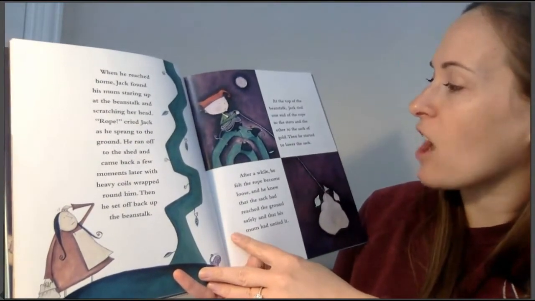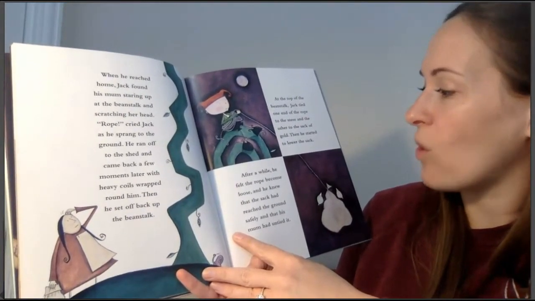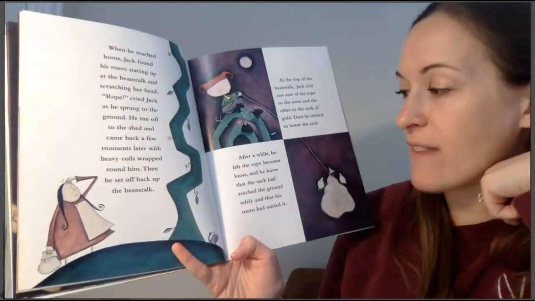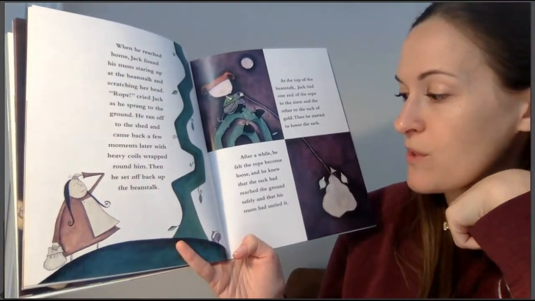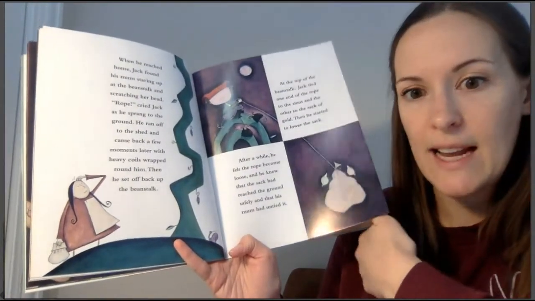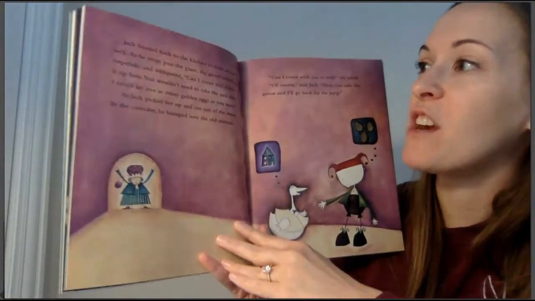At the top of the beanstalk, Jack tied one end of the rope to the stem and the other end to the sack of gold. Then he started to lower the sack. After a while, he felt the rope become loose, and he knew that the sack had reached the ground safely and that his mom had untied it. Jack headed back to the kitchen to fetch another sack.